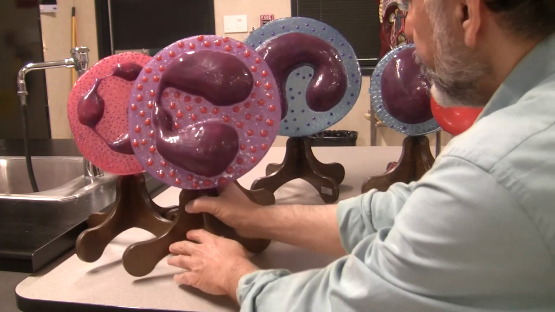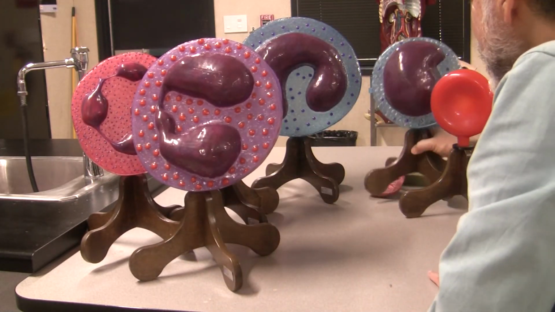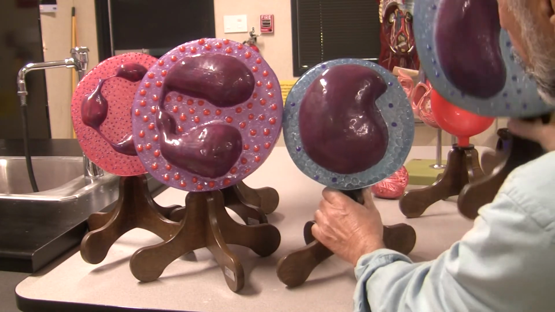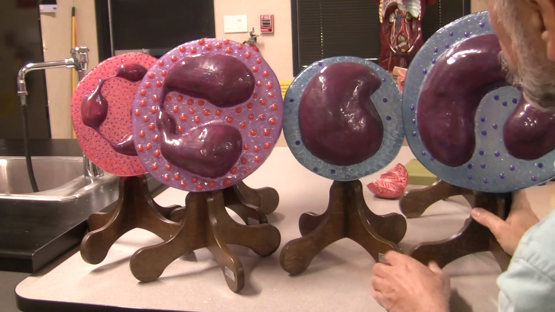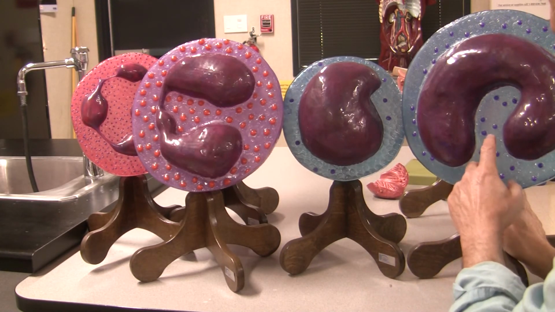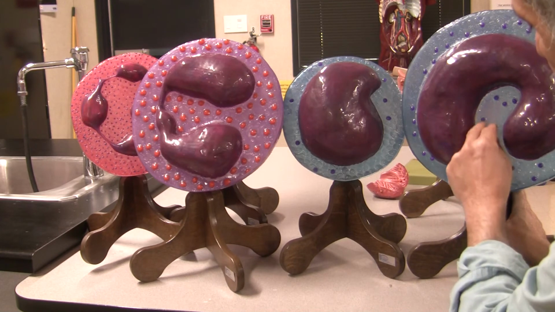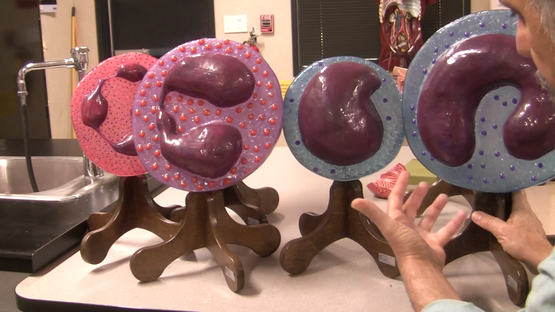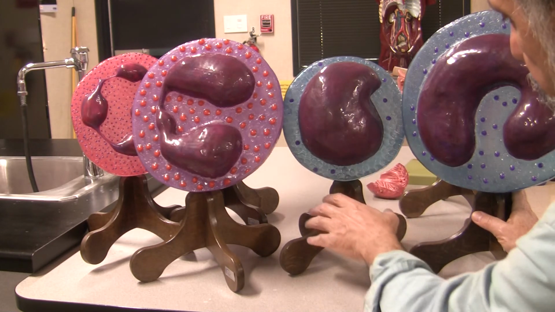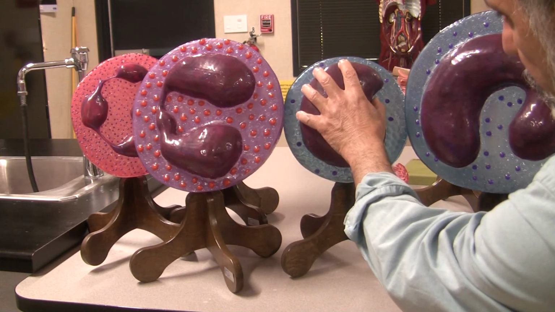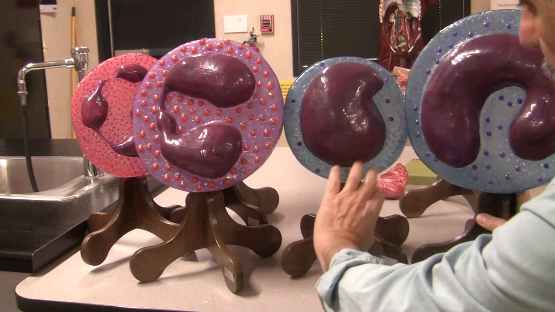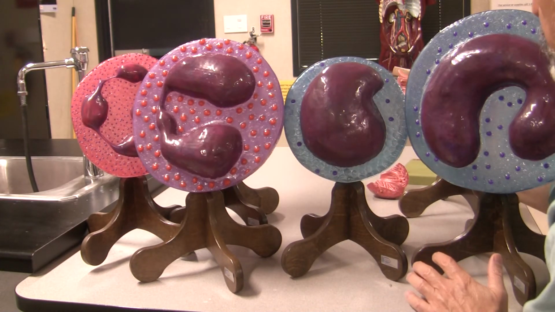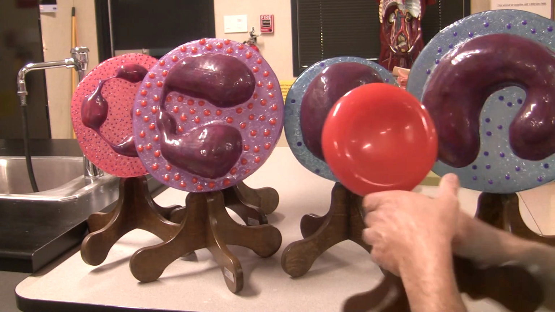Then we have two that are agranulocytes right here. These two, again, the artist and the biologist did not communicate very well. So they are showing you these granules, but really they do not have any granules, or maybe they meant something else. Of course, there are particles inside of the cell. But the lymphocyte, it does cover most of the cell. And again, the biologist and the artist could not communicate.